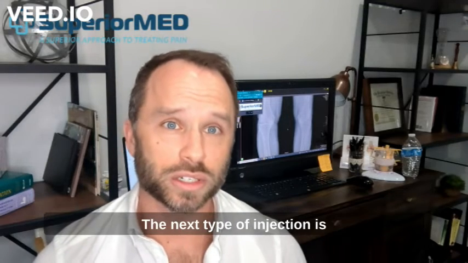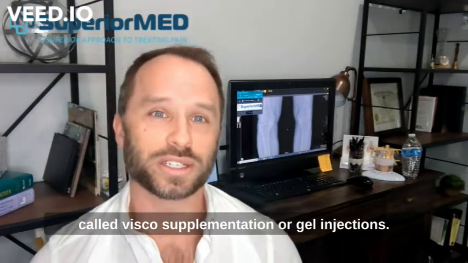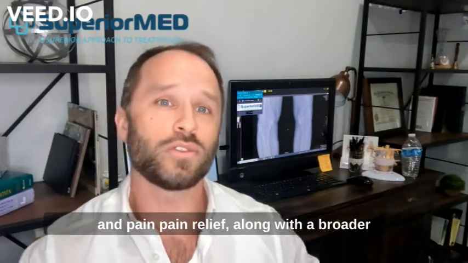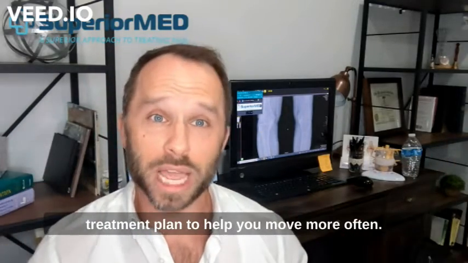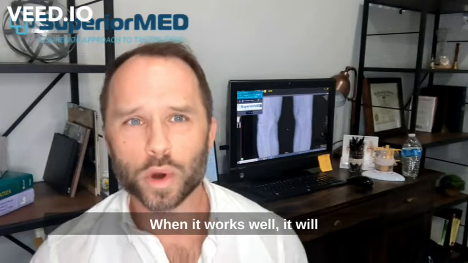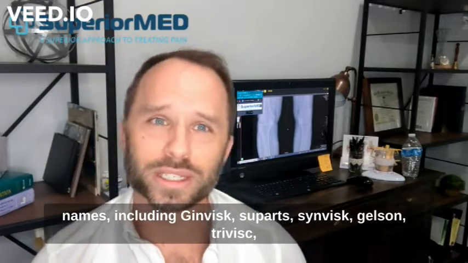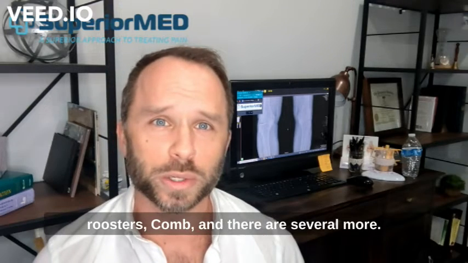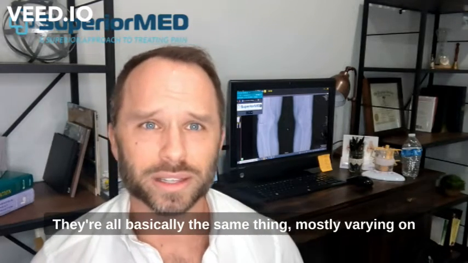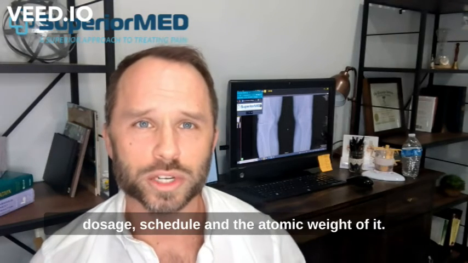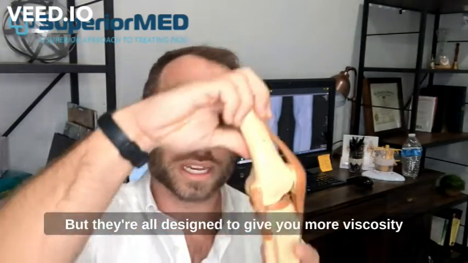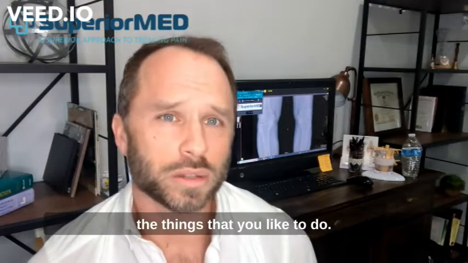The next type of injection is called viscosupplementation or gel injections. The idea behind these is to provide cushion and pain relief along with a broader treatment plan to help you move more often. When it works well, it'll last for 6 to 12 months. You may have heard this treatment go by many names, including Genvisc, Supartz, Synvisc, Gelsyn, Trivisc, Rooster's Comb, and there's several more. They're all basically the same thing, mostly varying on dosage schedule and the molecular weight of it. But they're all designed to give you more viscosity in the knee so that you can move and bend and do the things that you like to do.